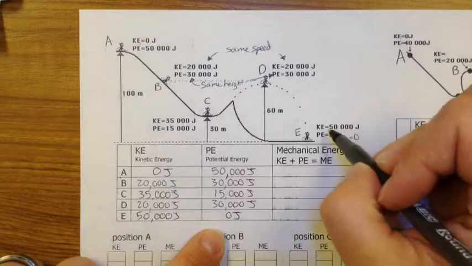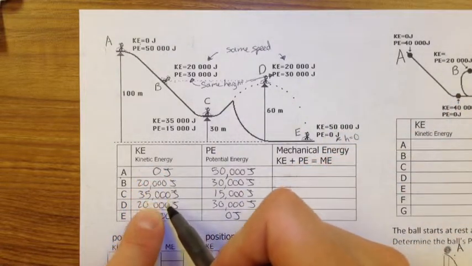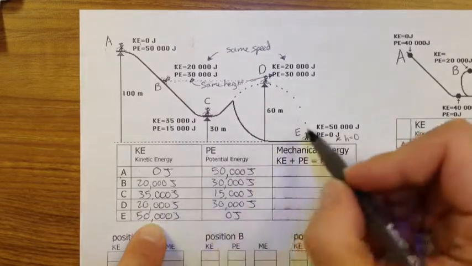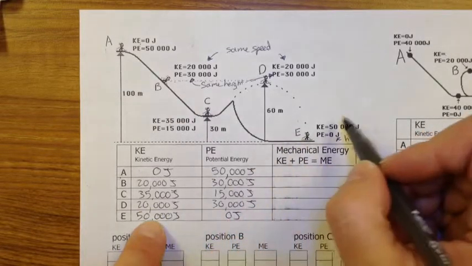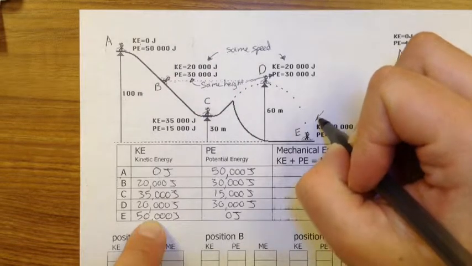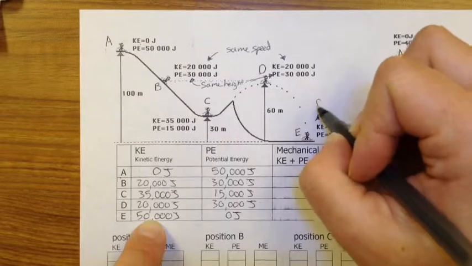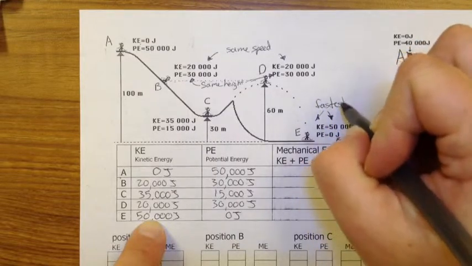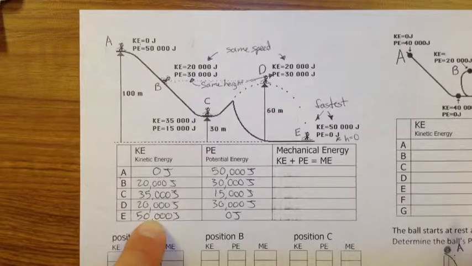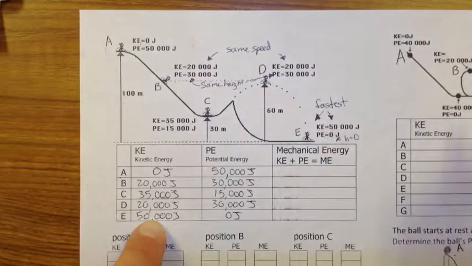But look at the kinetic energy values, 0, 20, 35, 20, 50. That's the biggest number for the kinetic energy. When that skier is right there at the very bottom, the skier is going its fastest. Maximum speed right there at the bottom because it's maximum kinetic energy.